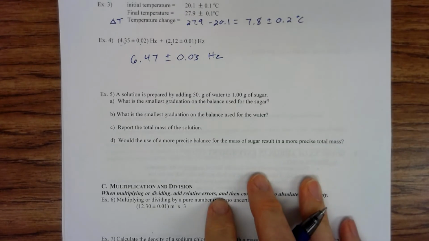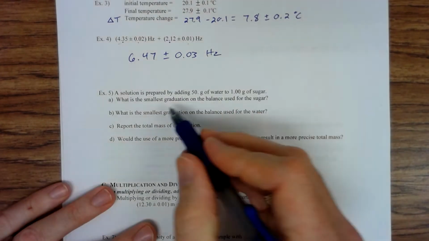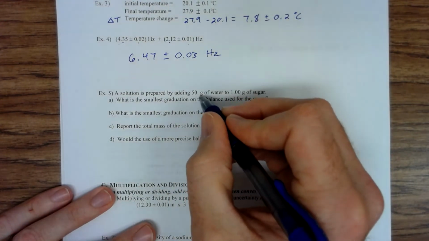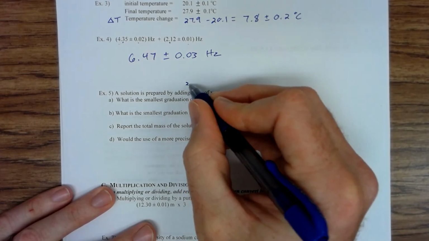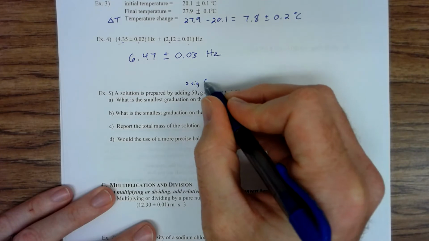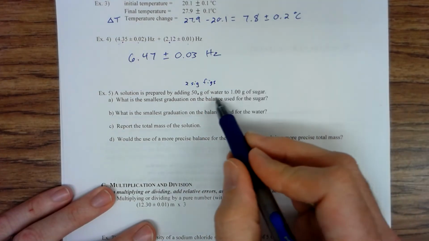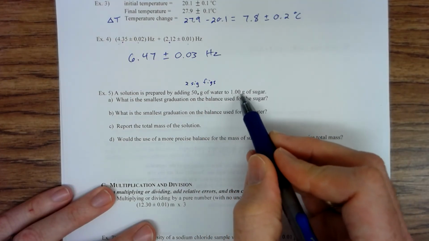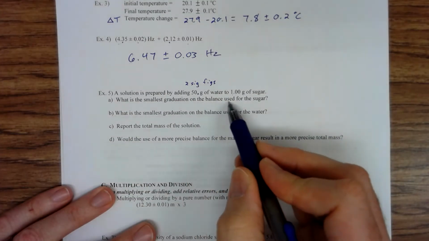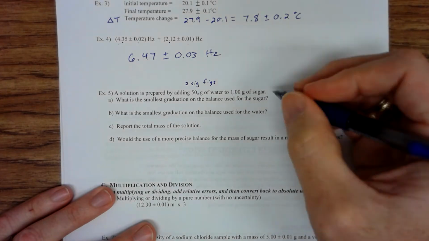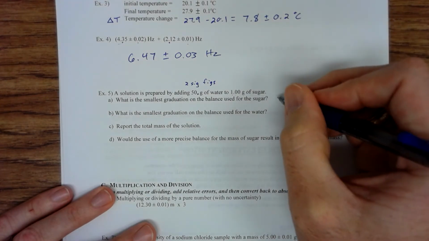All right. Now, a solution is prepared by adding 50 grams of water. Now, notice the decimal point there. That means that there are 2 sig figs. And then 1.00 grams of sugar. What is the smallest graduation on the balance used for the sugar? Remember, this is a balance, so we'll just assume it was digital.